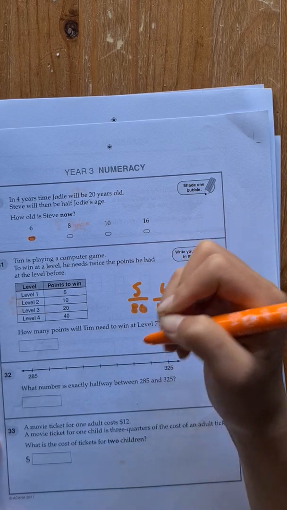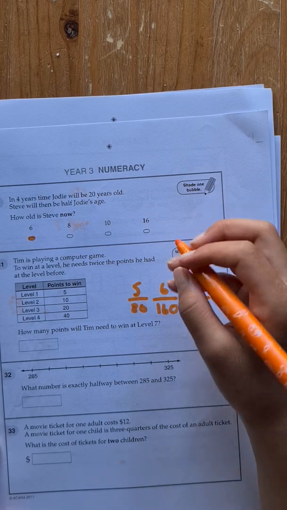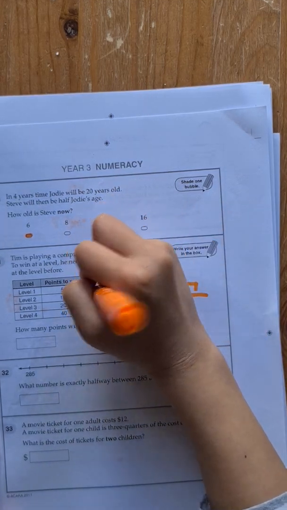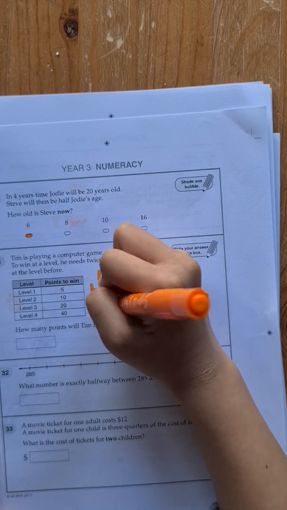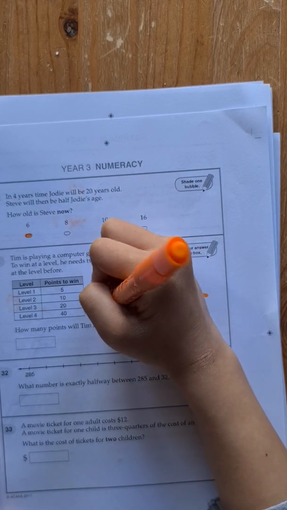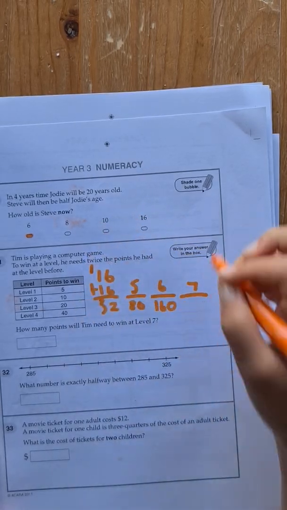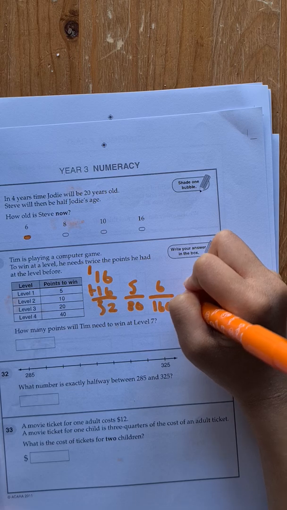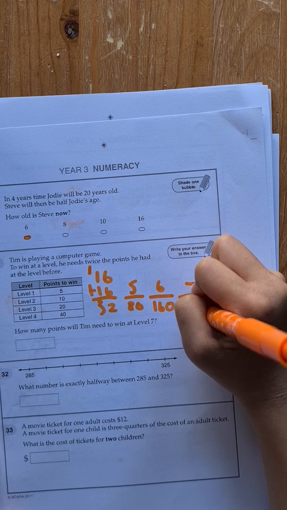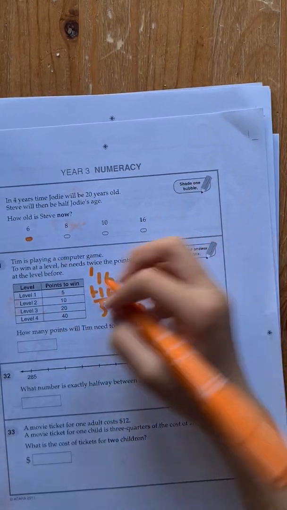Level 7, 160 plus 160, 16 plus 16. 6 plus 6 equals 12. Since there's too much to put a 1 here, you add the 1 at the top. 32. Level 7 would be 32, but you need to add a 0 at the end, so he needs 320 points.